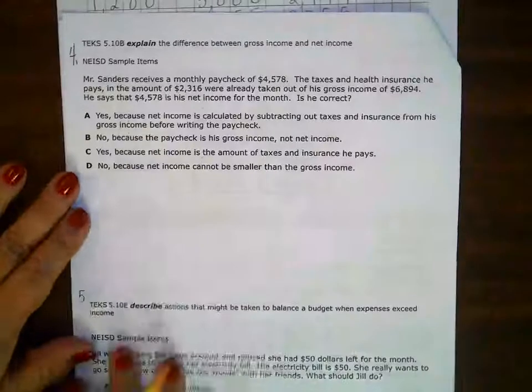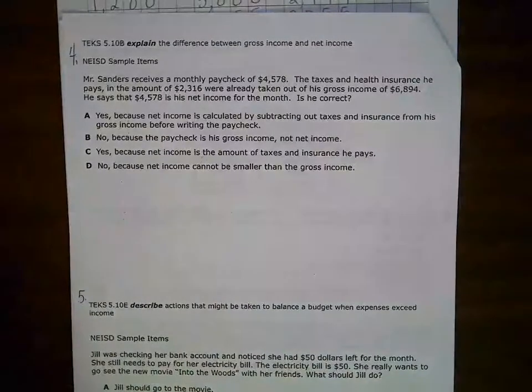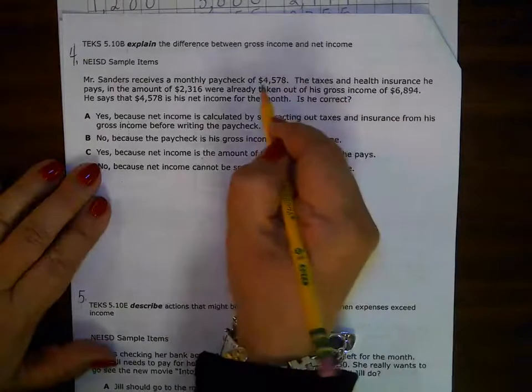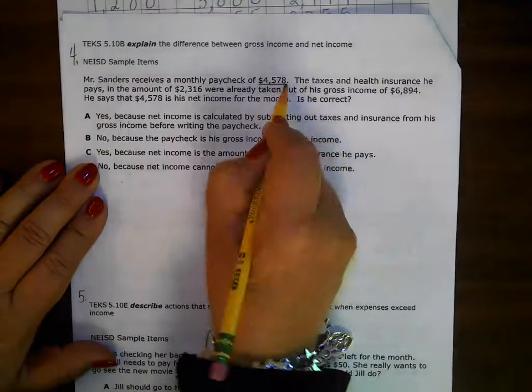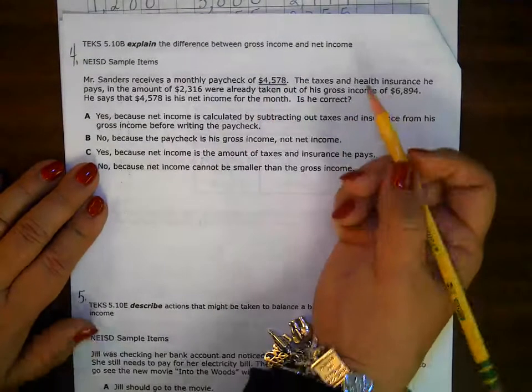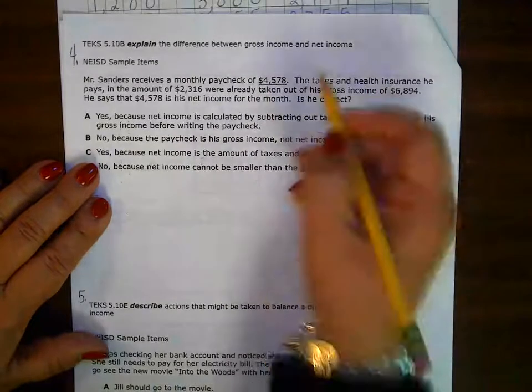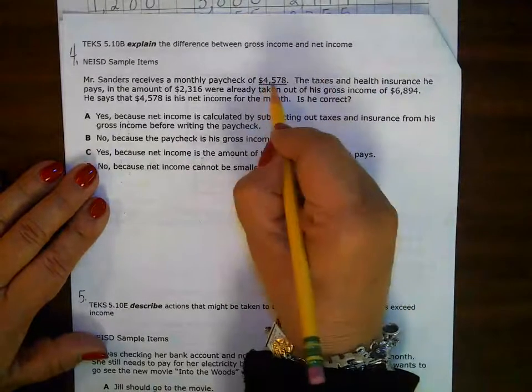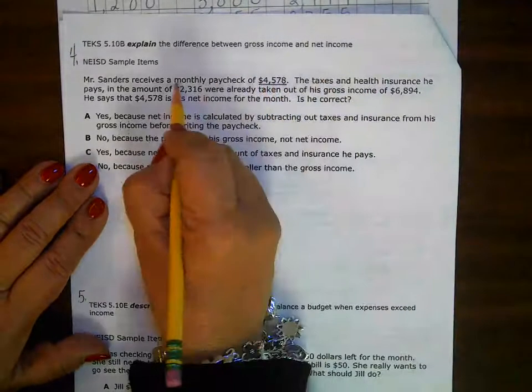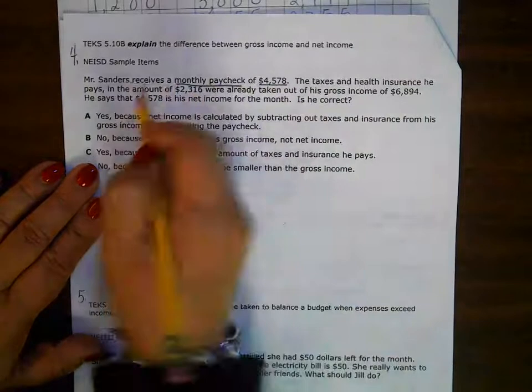Some of you were a little confused on it because it was so wordy, but let's look and put some common sense into it. So Mr. Sanders kind of reminds me of Colonel Sanders. Maybe it's because it's almost dinner time and I'm kind of hungry. So Mr. Sanders receives a monthly paycheck of $4,578. Now, Colonel Sanders will actually get a lot more money than that, but let's just say he's making $4,578 a month. This is what he brings home, receives.